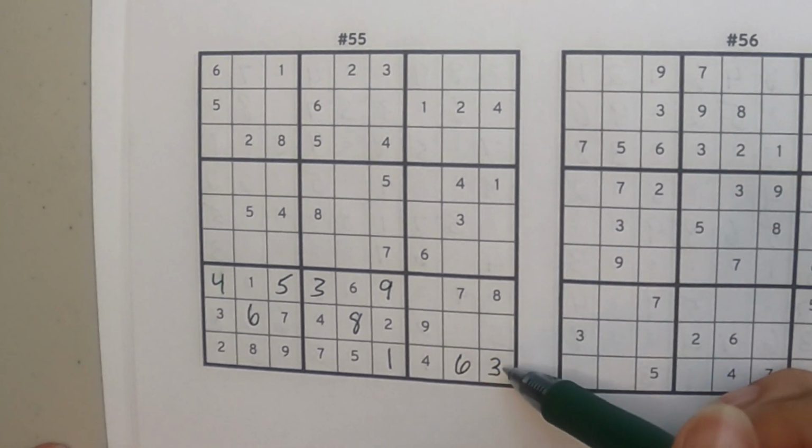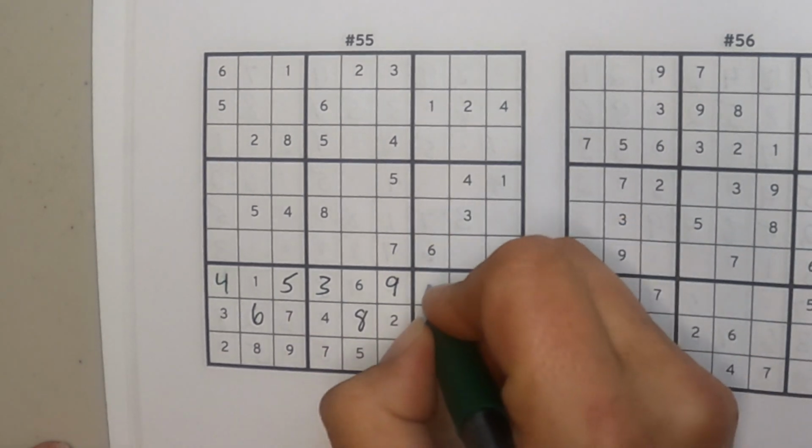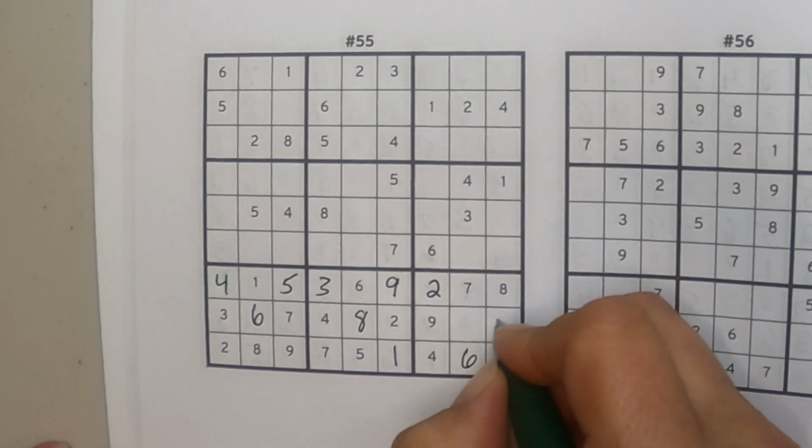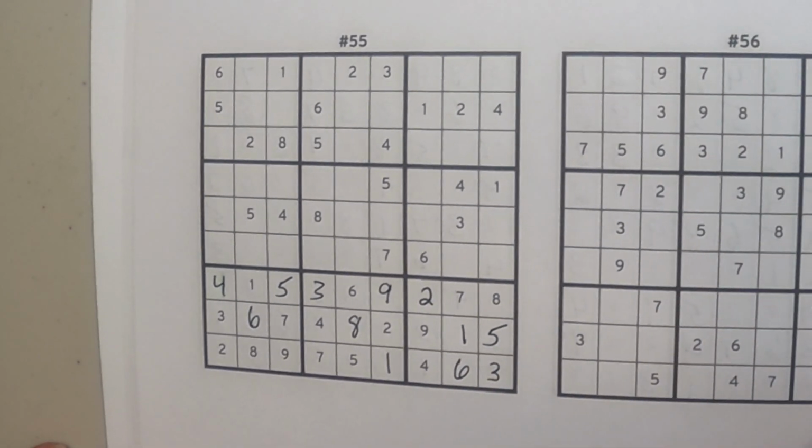For this box, we're missing 1, 2, and 5. We've got 1 and 5 here, so this is our 2. 1 here, so 5, 1.